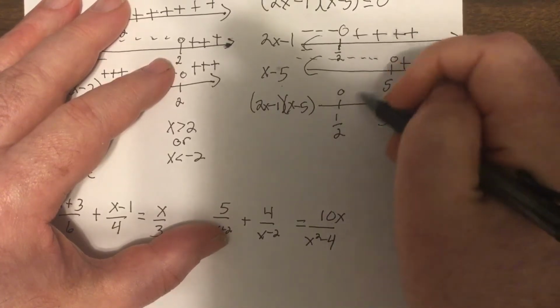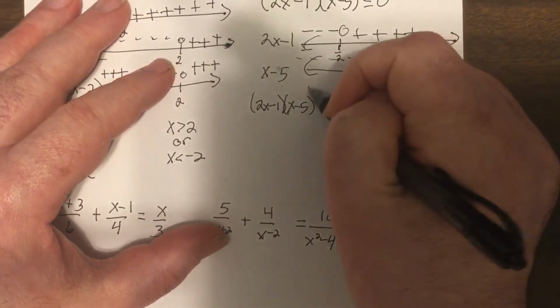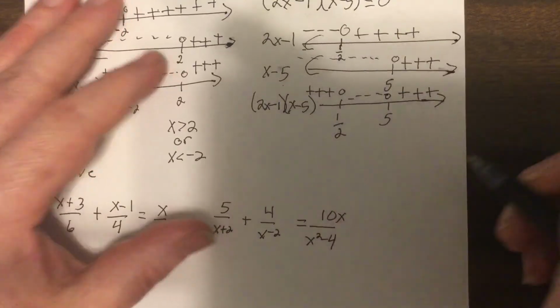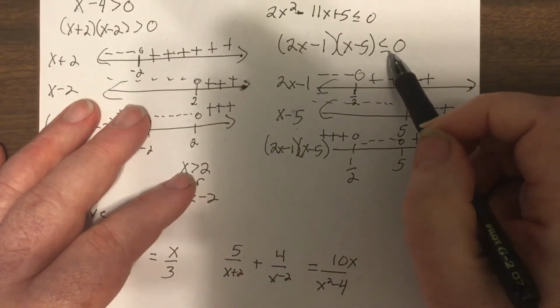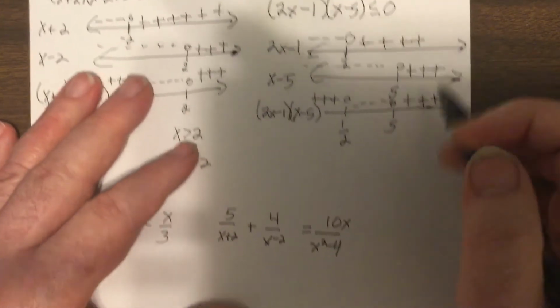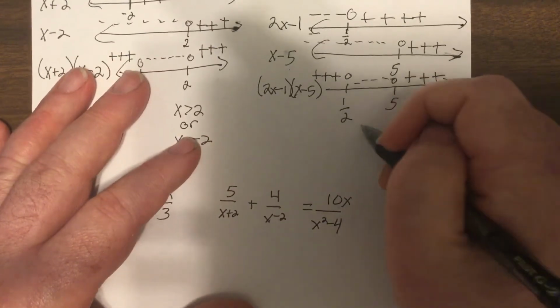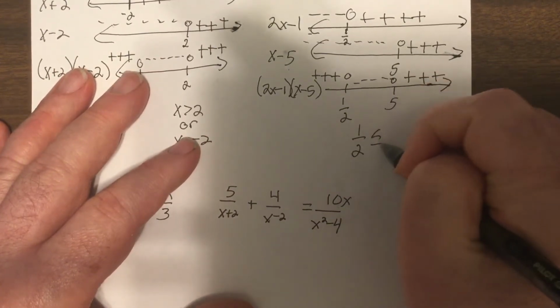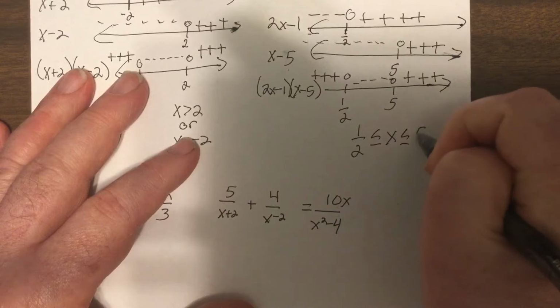In the middle, positive and negative is negative. And 2 negatives make a positive. I want to know where it's less than or equal to 0, and that's between 1/2 and 5.